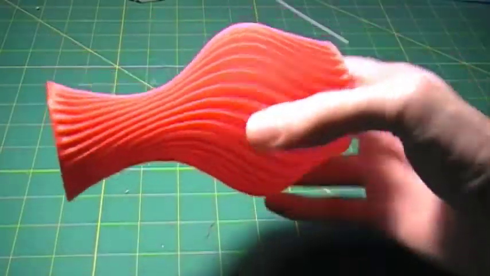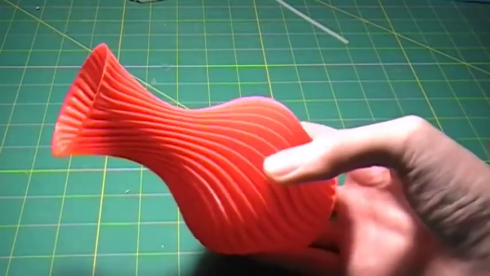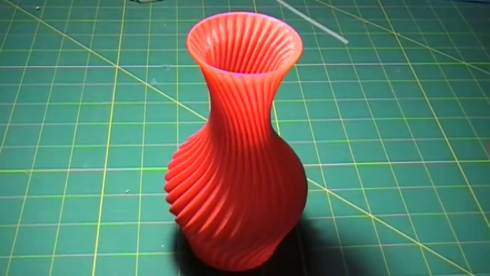Not bad. This looks really nice. Well, this is how you go from 0 to object in only 3.5 hours.